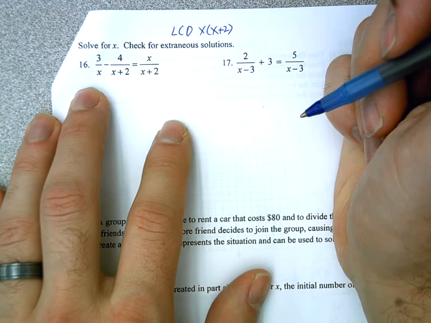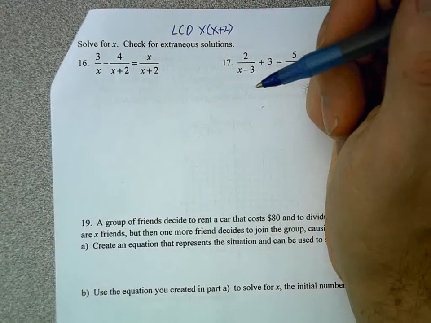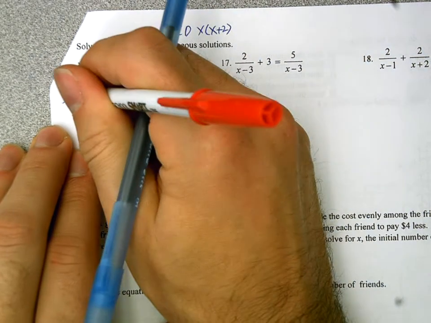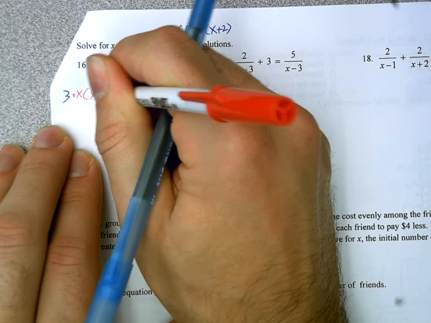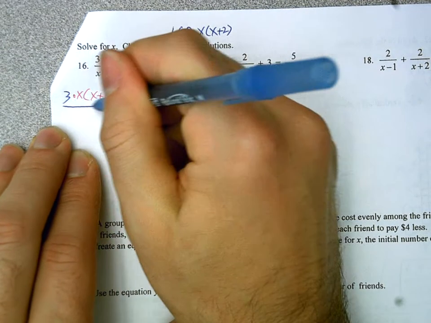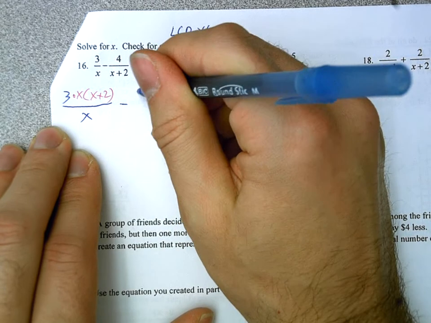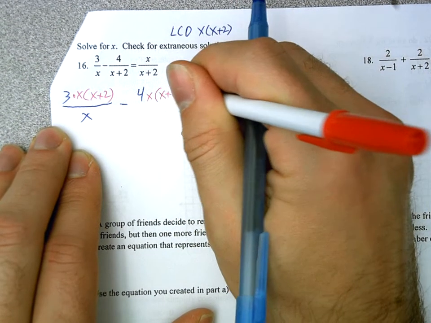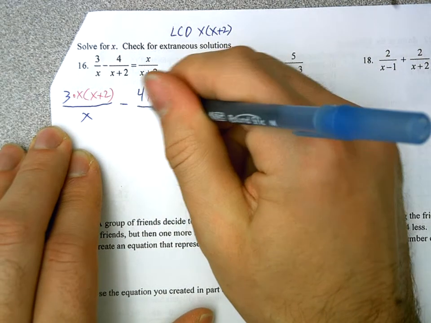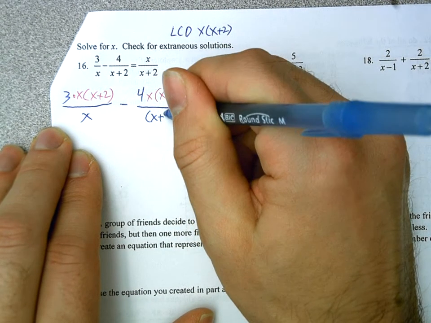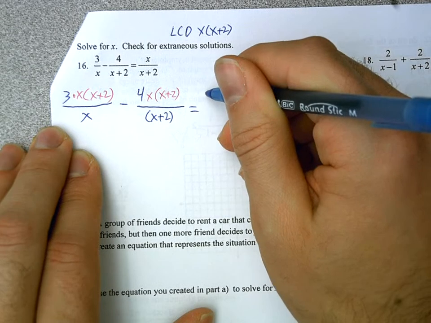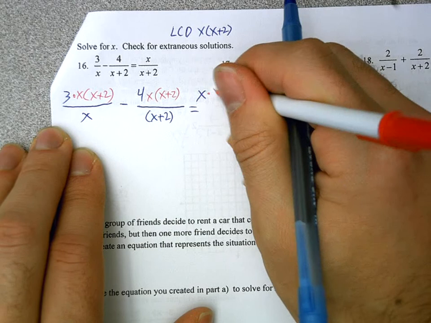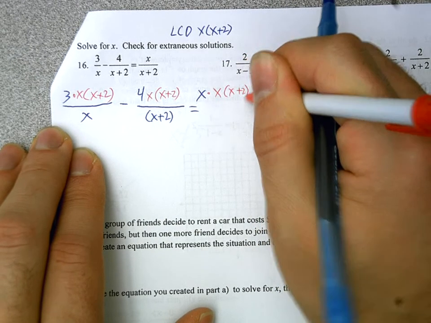So I'm going to multiply every single term by that. 3 times x plus 2, which is all over x, minus 4 times x plus 2 over x plus 2 equals, there's an x here already, times x plus 2 all over x plus 2.